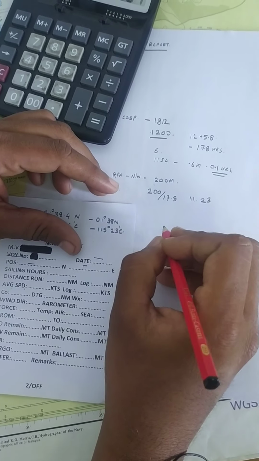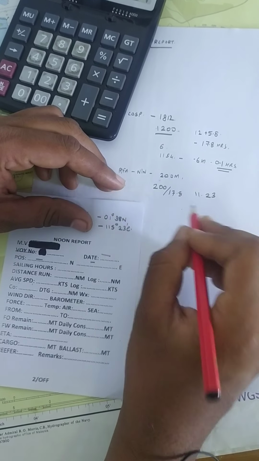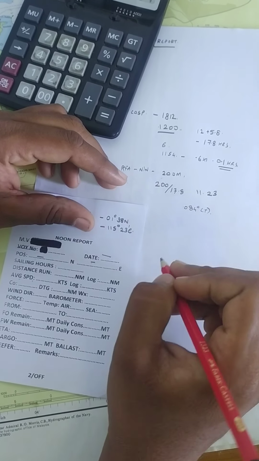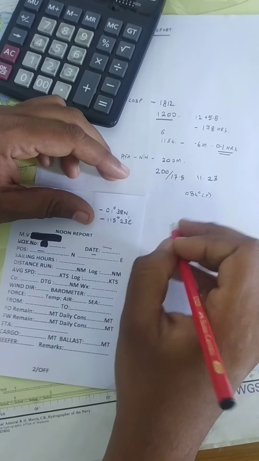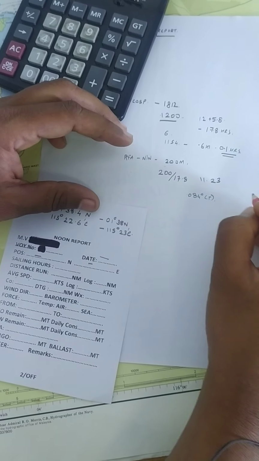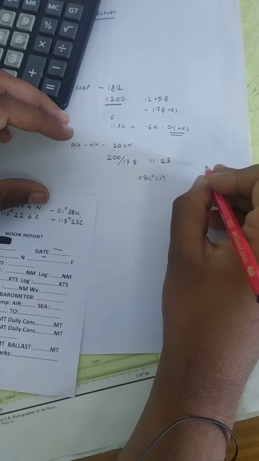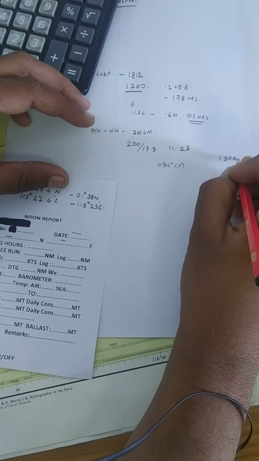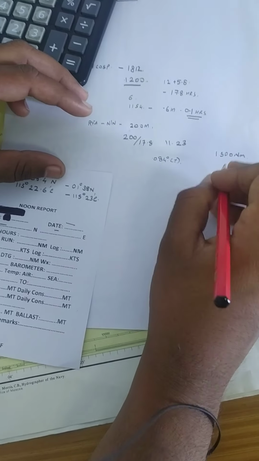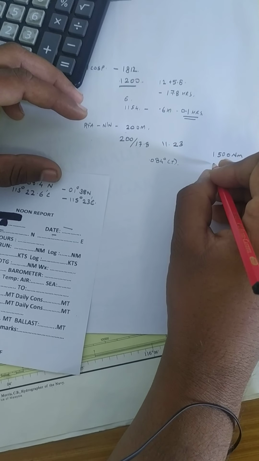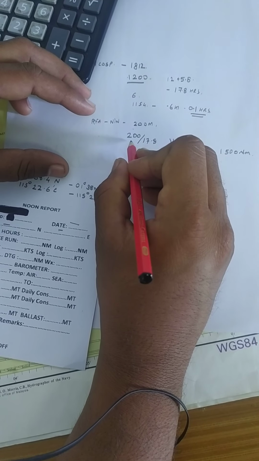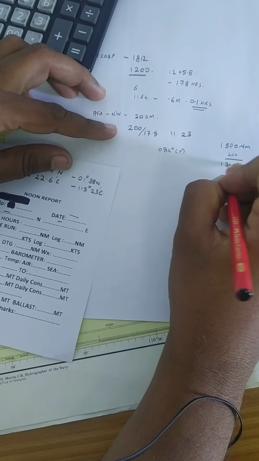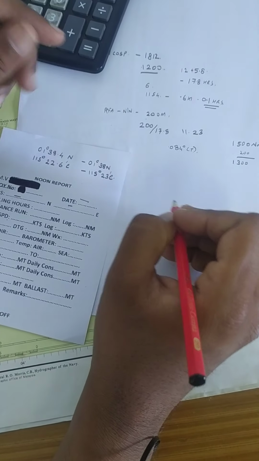The course which the ship was doing at noon, take it as 084 degrees true. Distance to go is, suppose in your passage plan the distance to the next pilot boarding ground is 1500 miles. The distance to go is 1500 minus 200, which is 1300 nautical miles.